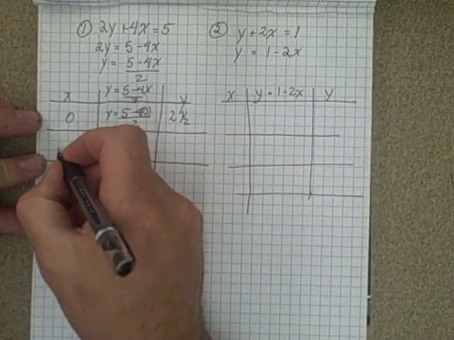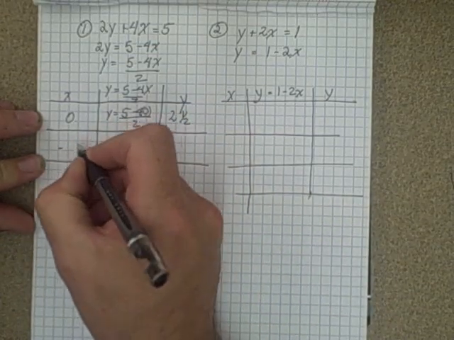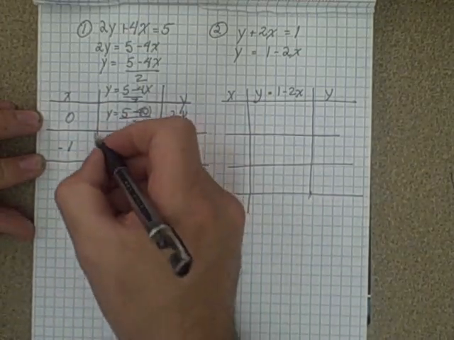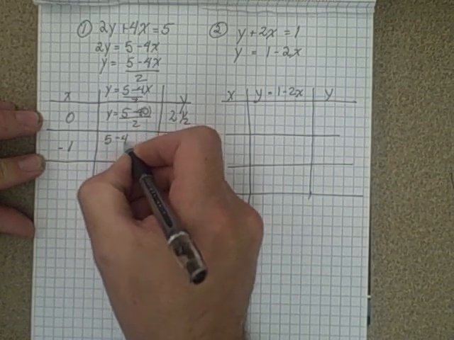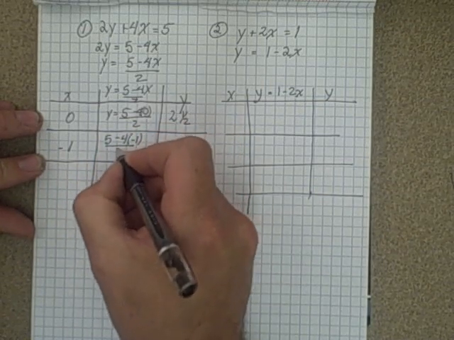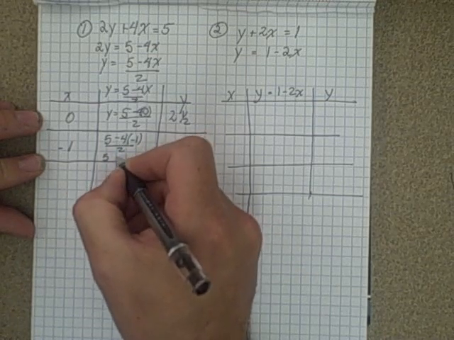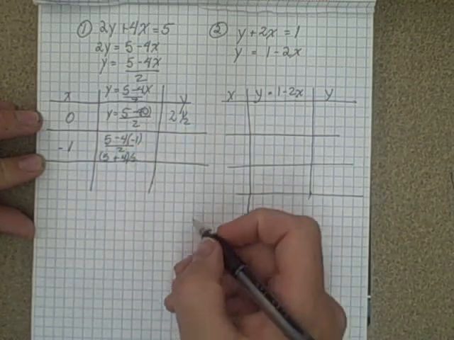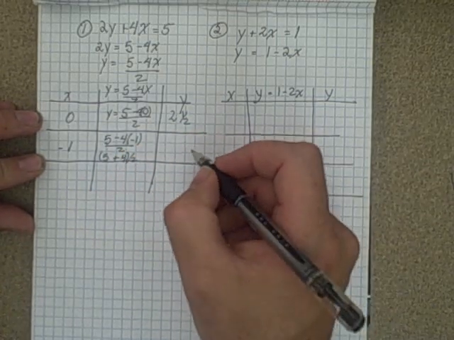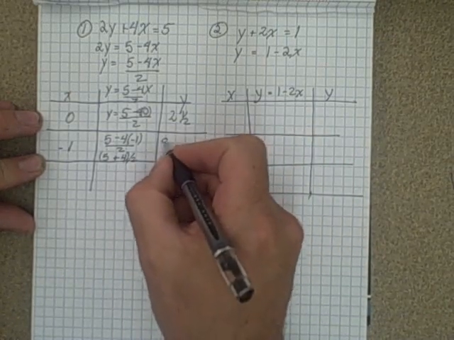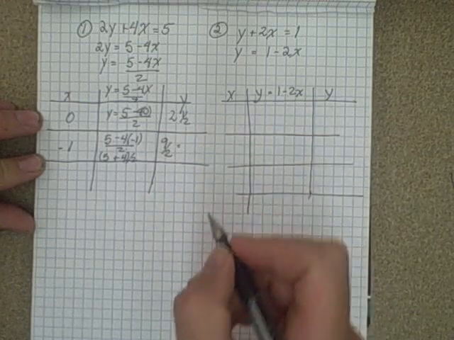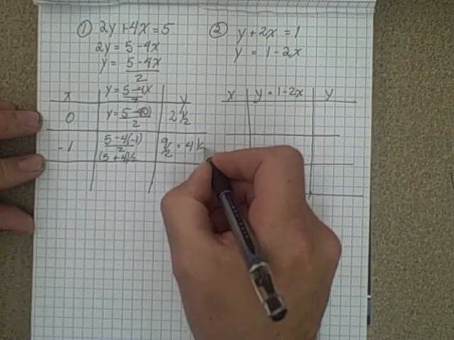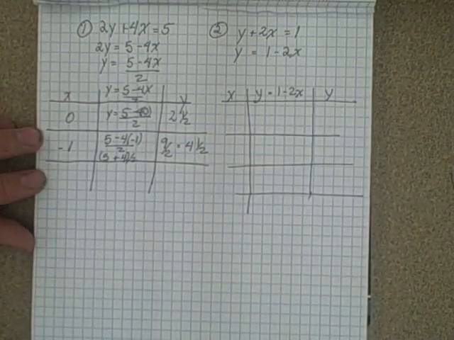Now I'm going to choose a negative 1 here, so I have a negative number. That would be 5 minus 4 times negative 1 over 2. So that would be 5 plus 4, because those two negatives, over 2. So that would be 9 over 2, which equals, if you work that out to a mixed fraction, 4.5. Okay, so we're getting halves in this case.